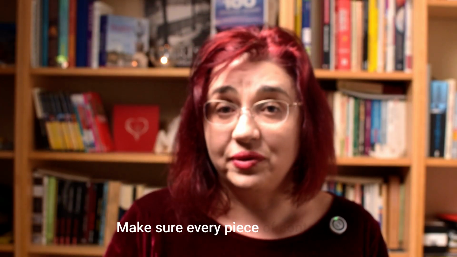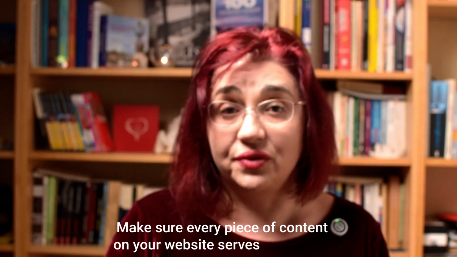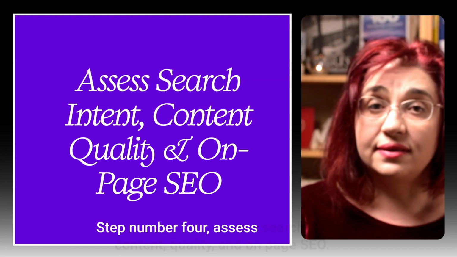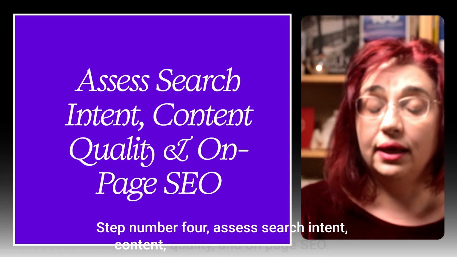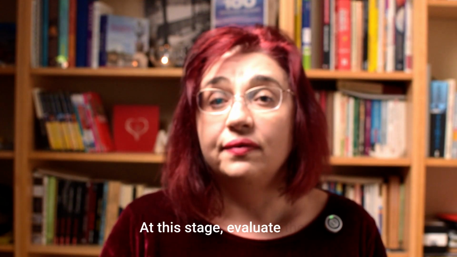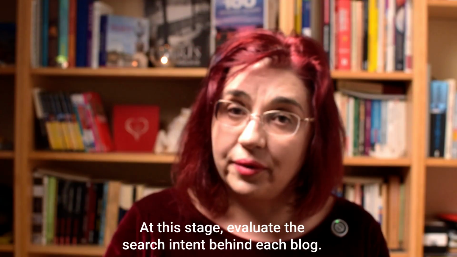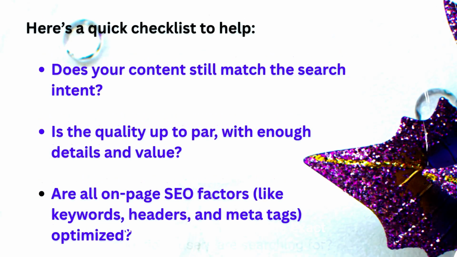Make sure every piece of content on your website serves a purpose. Step number 4. Assess search intent, content quality, and on-page SEO. At this stage, evaluate the search intent behind each blog. Are you still answering the exact questions users are searching for?